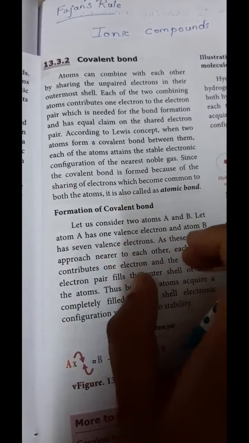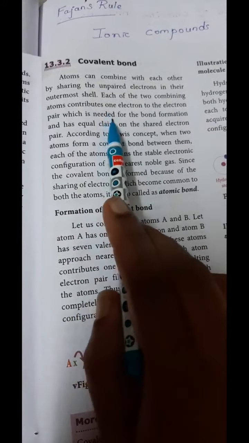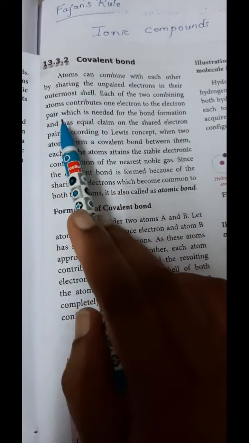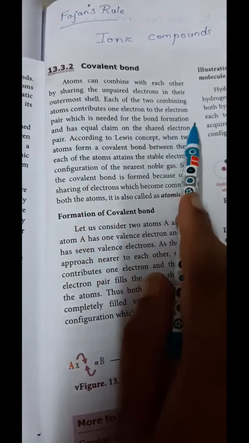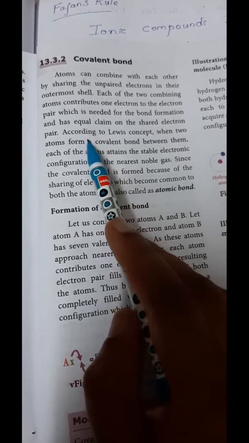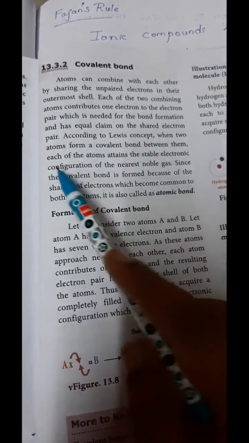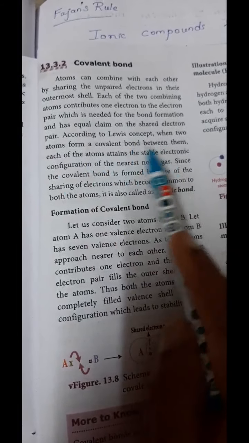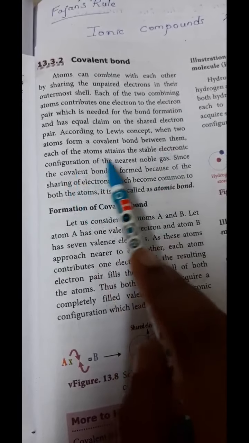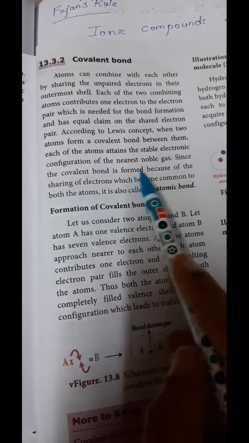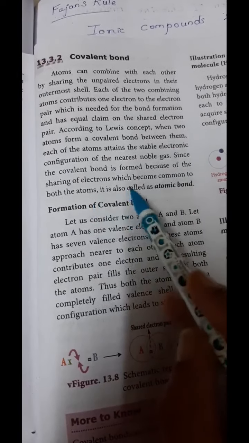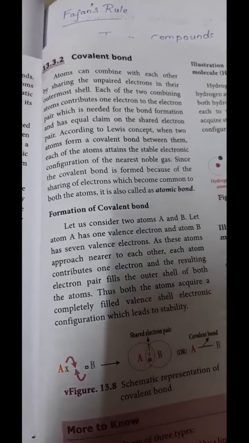If there are two atoms, each of the two combining atoms contributes one electron. So, each atom contributes one electron needed for the bond formation. According to Lewis' concept, when two atoms form a covalent bond between them, each of the atoms attains the stable electronic configuration. Since the covalent bond is formed by the sharing of electrons, which is common to both the atoms, it is also called the atomic bond.